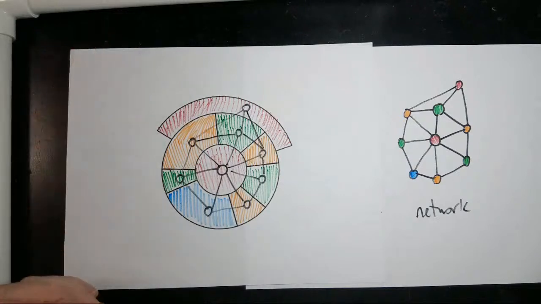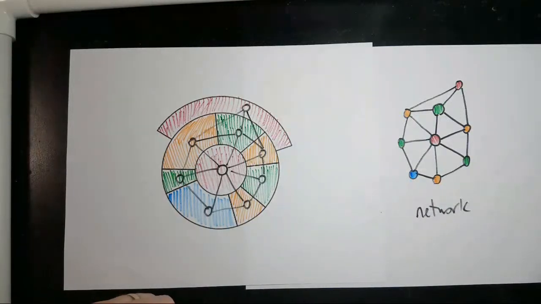The four-color theorem. It's not just a random guy just coloring maps anymore. It's a mathematical network that can be programmed. It's unbelievable. All right.